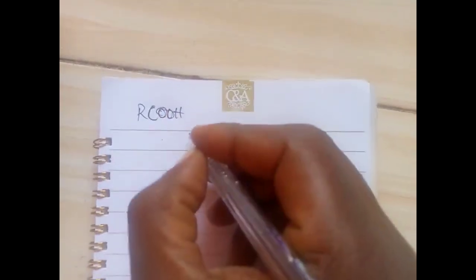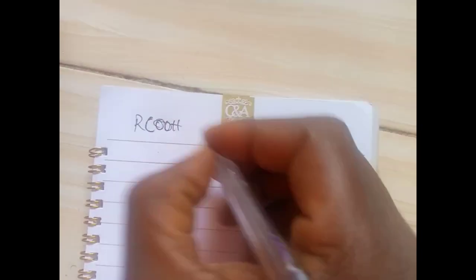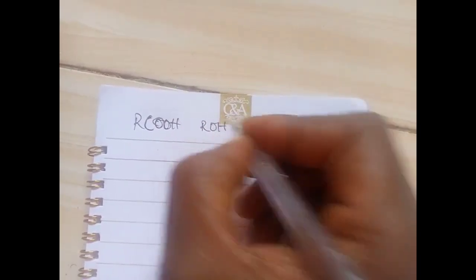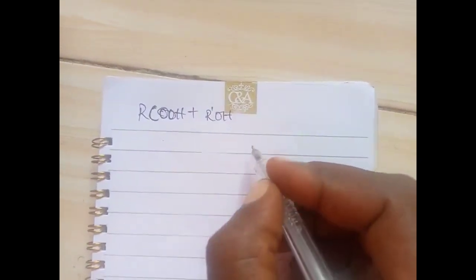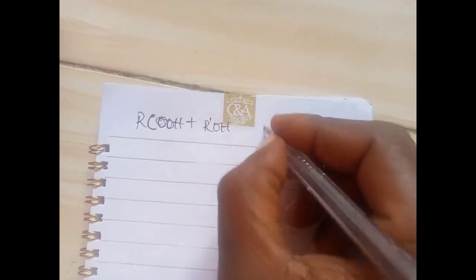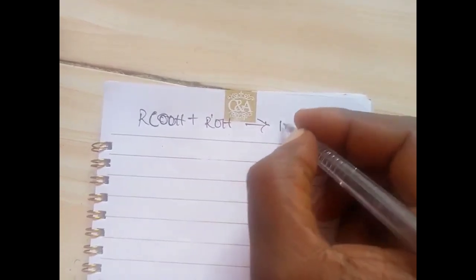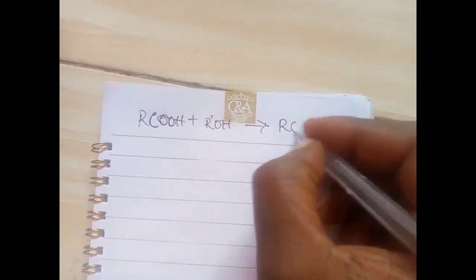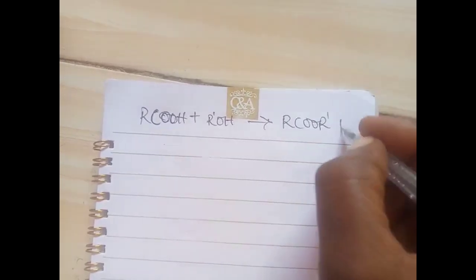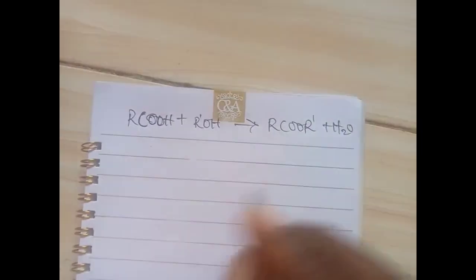Esterification is the process of combining an organic acid with an alcohol, to produce esters and water. So it gives you esters and water. That's esterification.